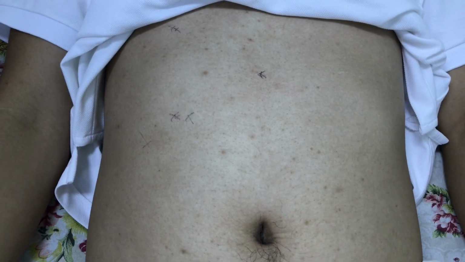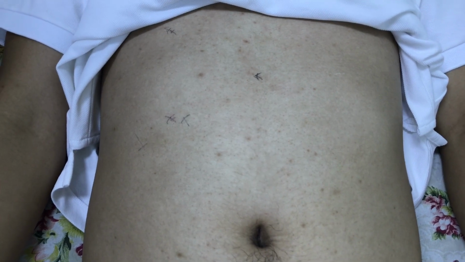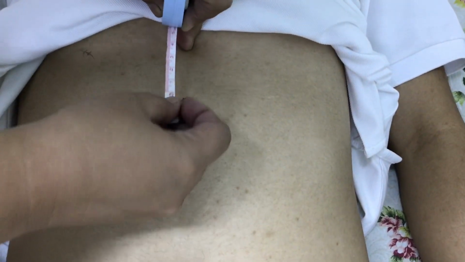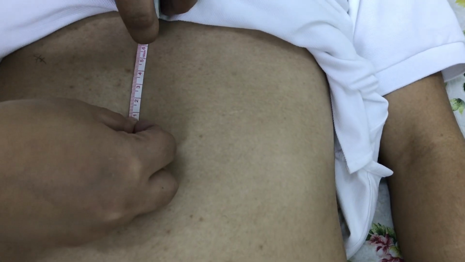Be reminded that the normal liver span at the mid-sternal line is 4 to 8 centimeters.